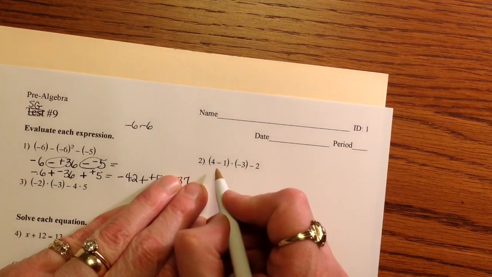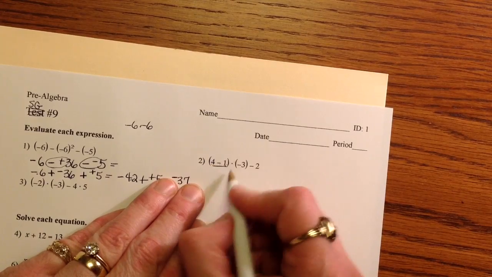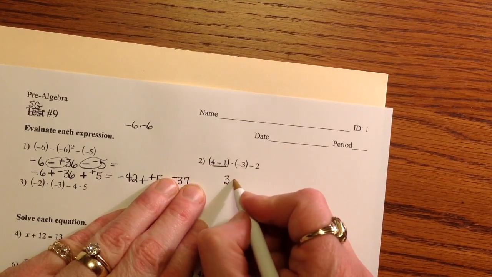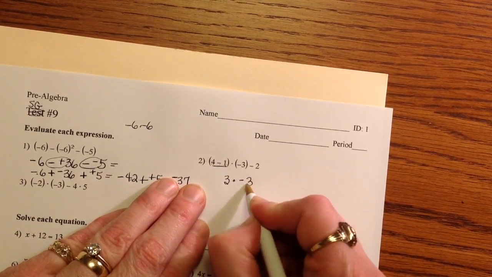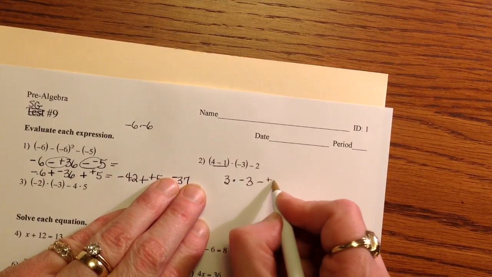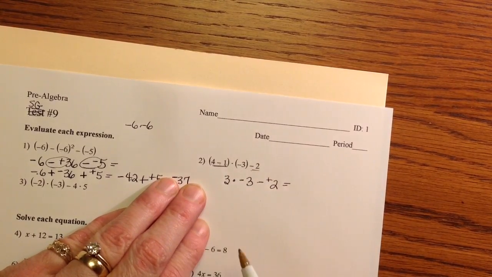Number 2, I do have a set of parentheses. I've got a 4 minus 1, which is 3. I've got to multiply that by -3, and then we're going to be subtracting a positive 2. That's what that is right there.